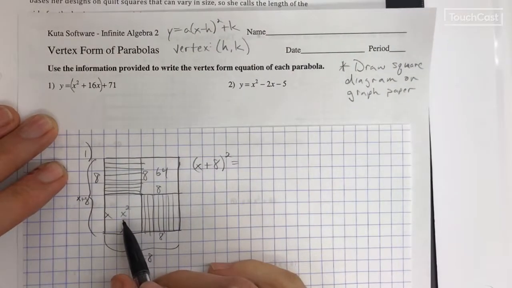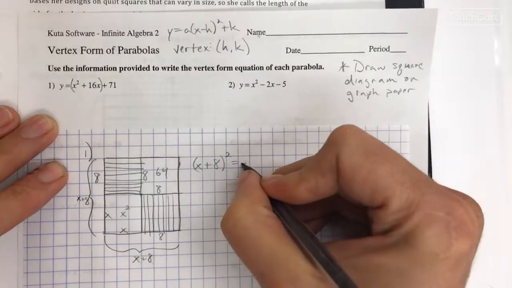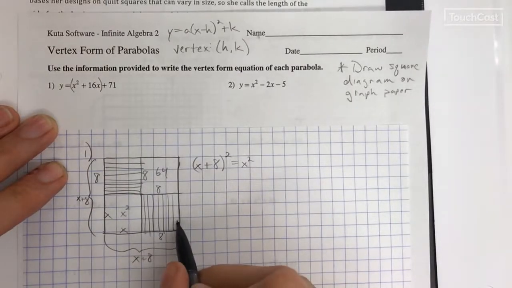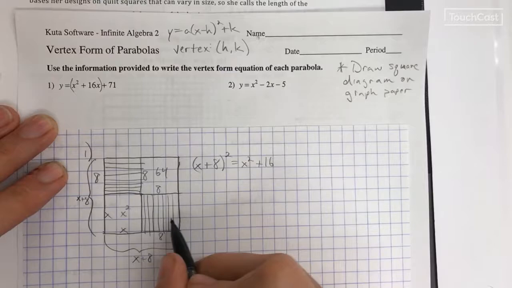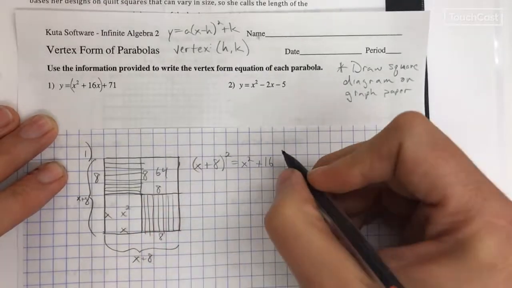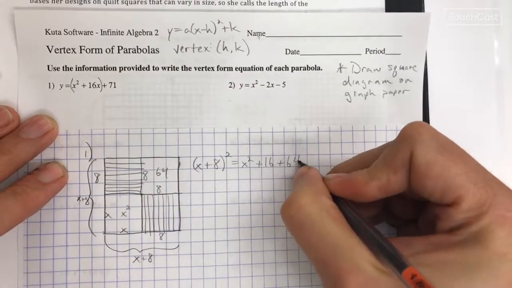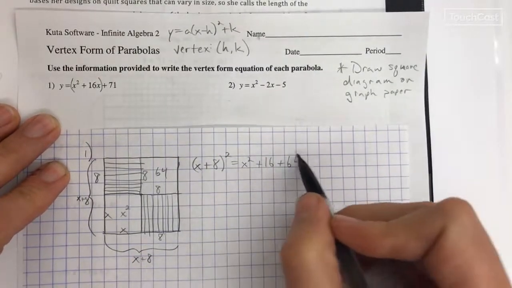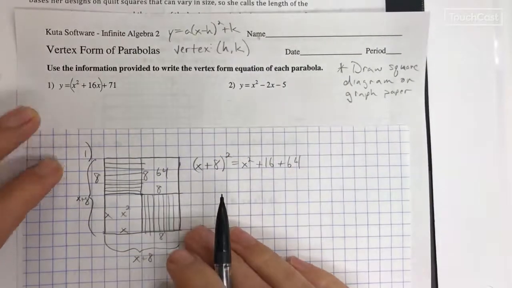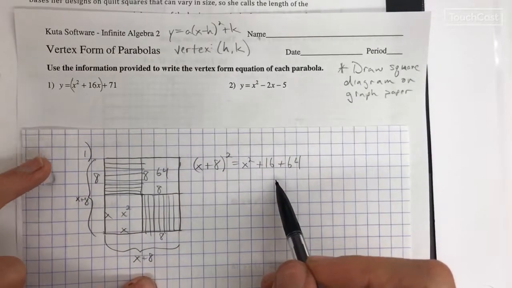equals x squared plus 16x plus this part is 64. Okay, so this is useful, right? This is useful information.